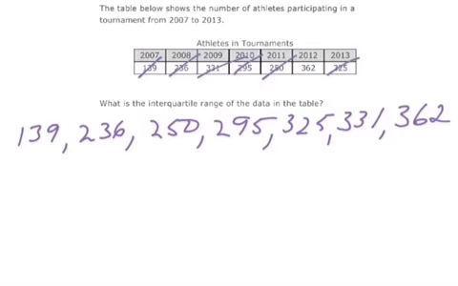So the first thing to do is locate the middle of my data. So I'm going to count these numbers. I got 1, 2, 3, 4, 5, 6, 7 numbers. That means the middle number is going to be the fourth one, which in this case is going to be the 295. Now this would be the median if we needed to find the median. But we don't need to find it. We need to find IQR, interquartile range.